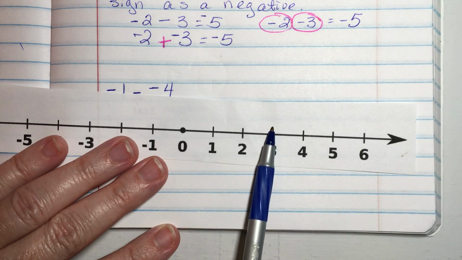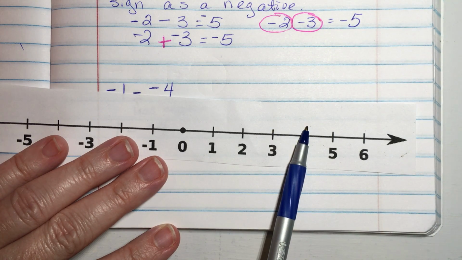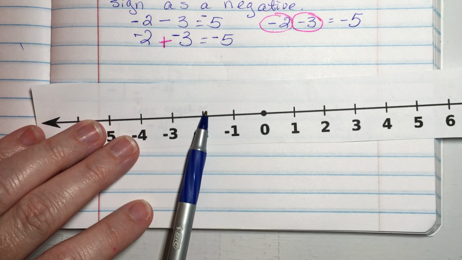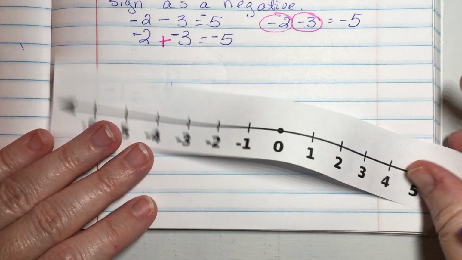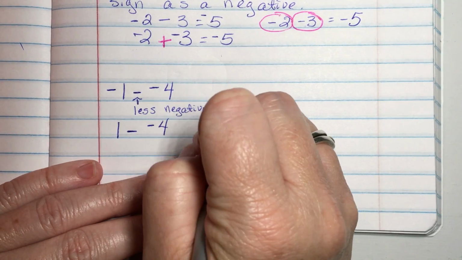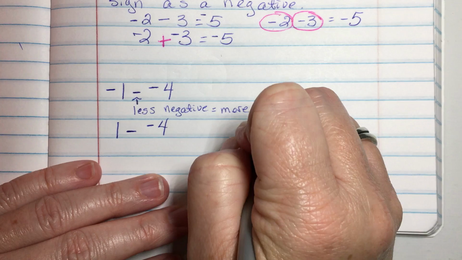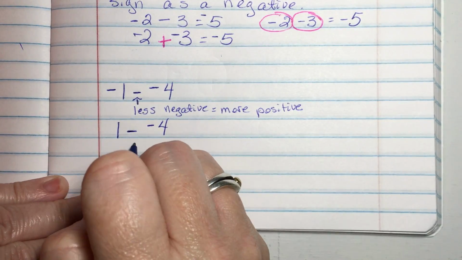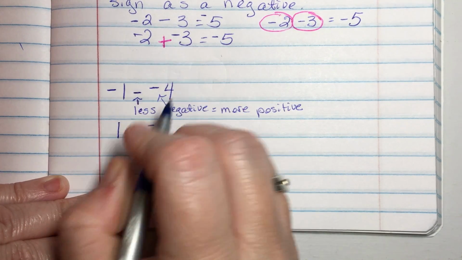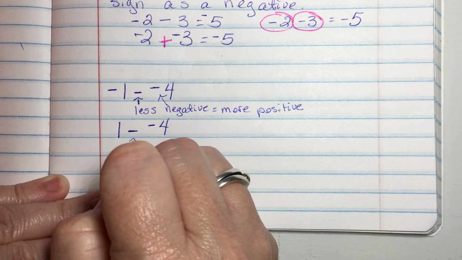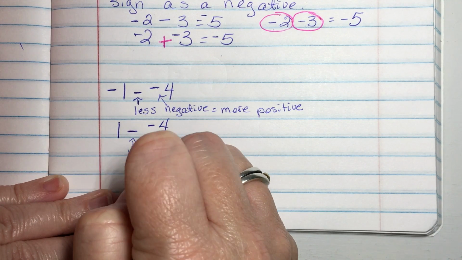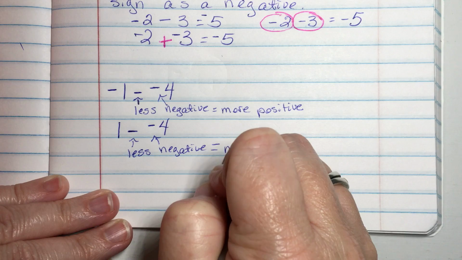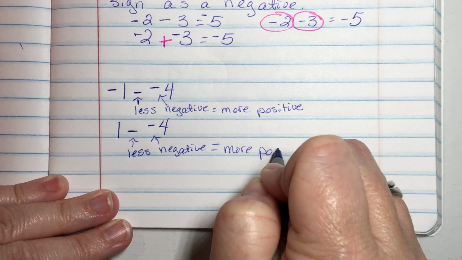If I want to get less negative by 1, I'm going to go to the right one. So if you're getting less negative, you're really getting more positive.